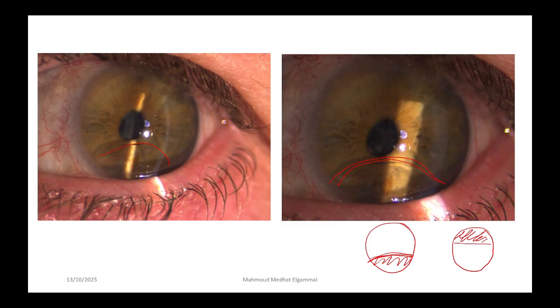Another thing to differentiate physically between heavy silicone oil and heavy liquid is emulsification. So heavy liquid does not emulsify.